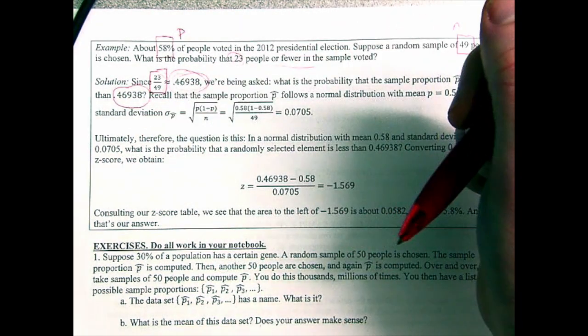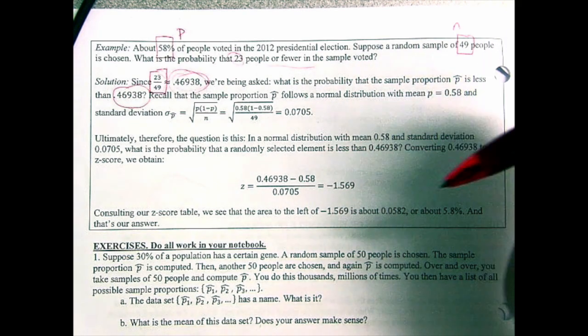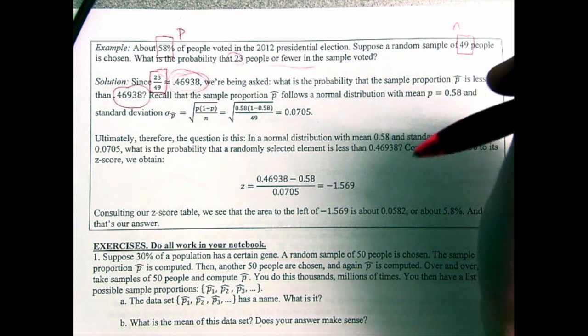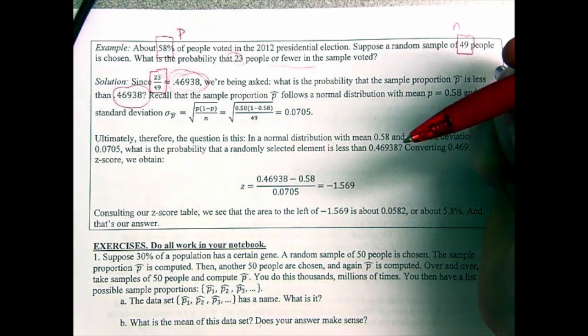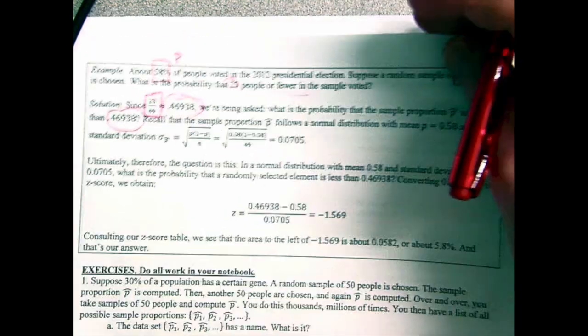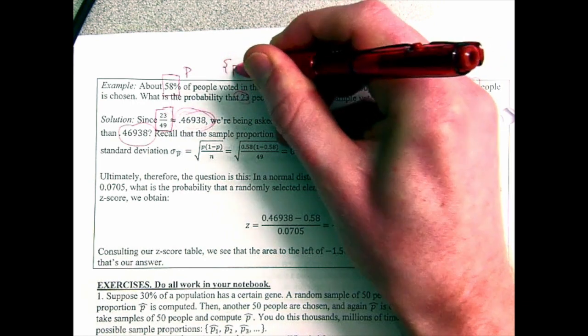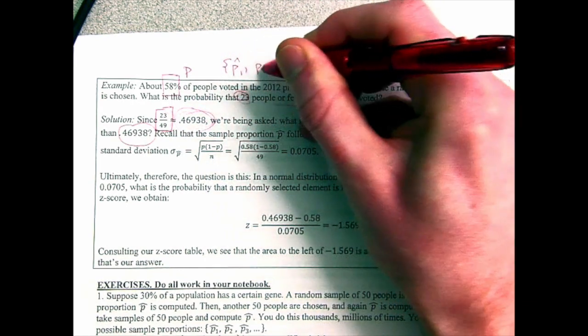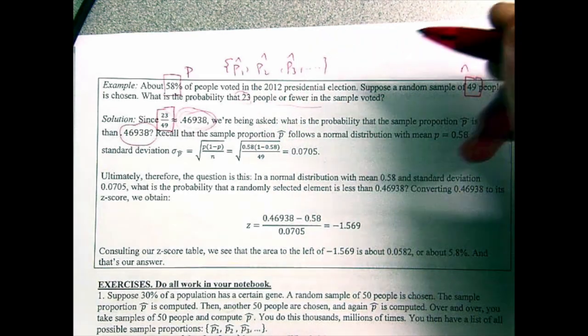Now, here's the thing that you have to understand to solve this problem. This is the most important thing, and it's maybe the hardest thing to grasp. Let's recall the sampling distribution of the proportion: p1 hat, p2 hat, p3 hat, forever and ever. What is that thing?